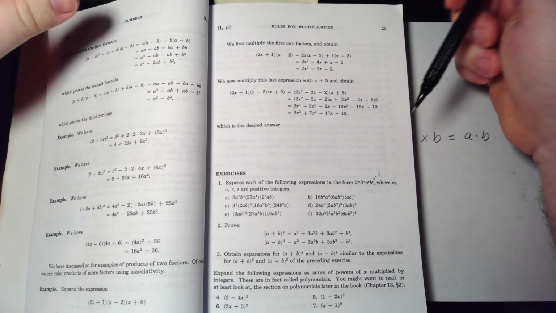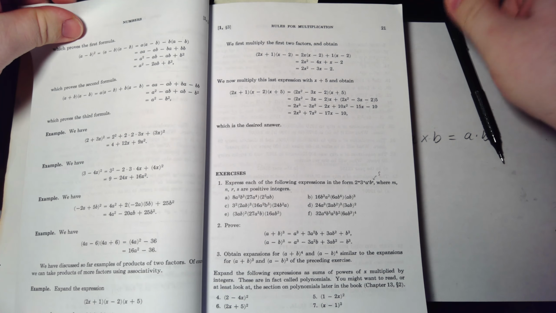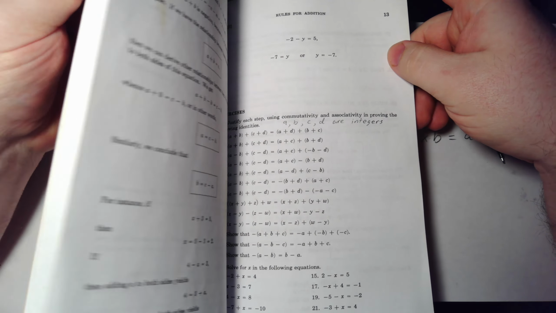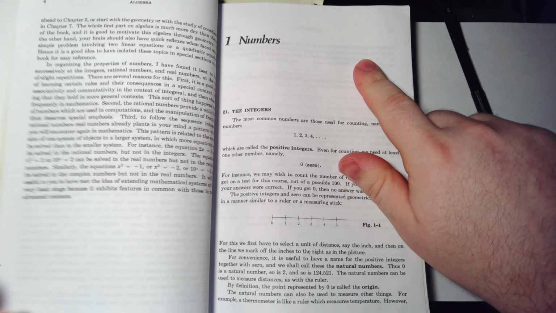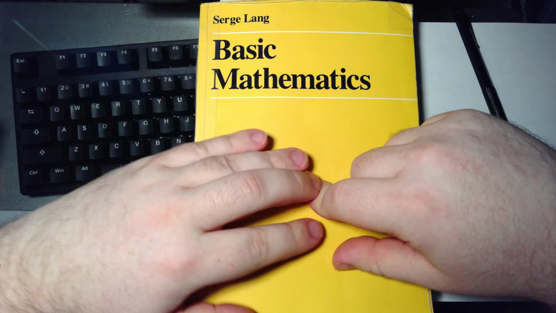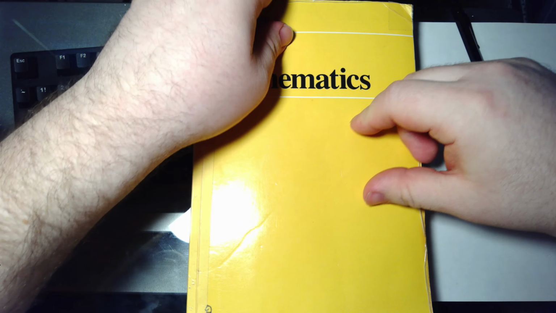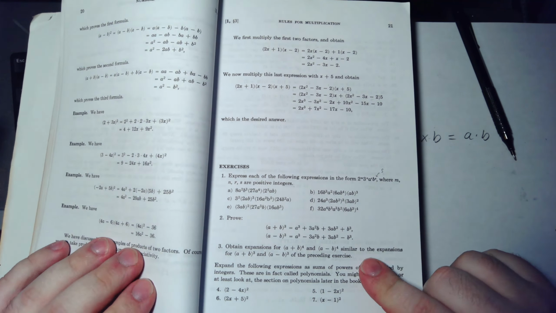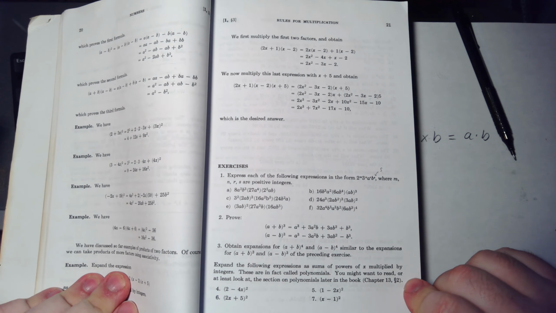Okay, that completes the rules for multiplication, section 3 of chapter 1 on numbers of Basic Mathematics by Serge Lang. Next video, we will be concluding with the exercises that we just reached and a little typo in the book that we'll go over.